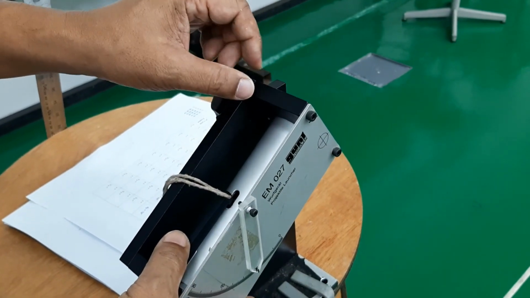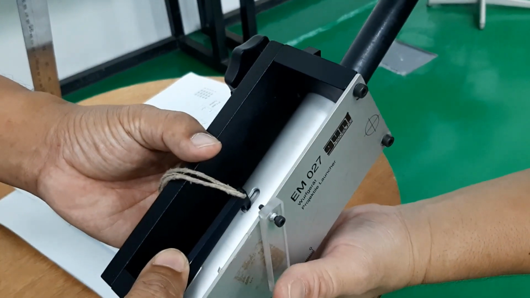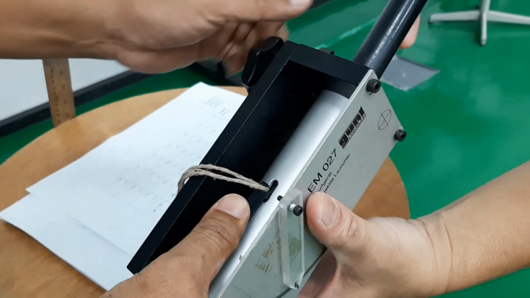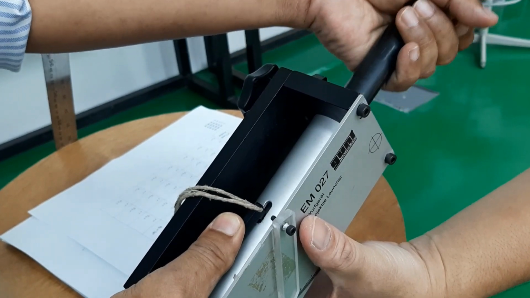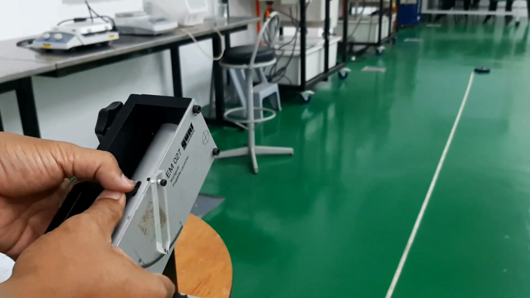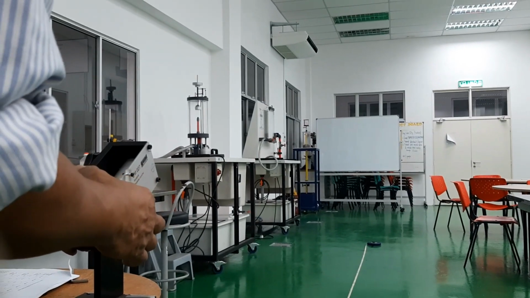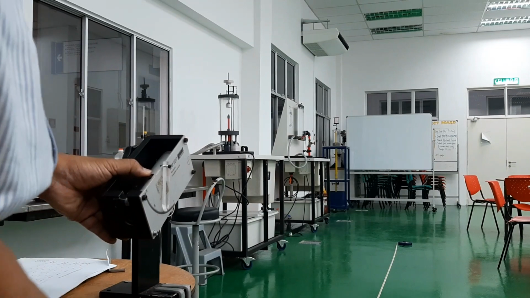So let's do that. The way to do it is you push the ball down until it hits that latch position, and I put the latch in. So right now it's catch position 1, and the angle is at 30.